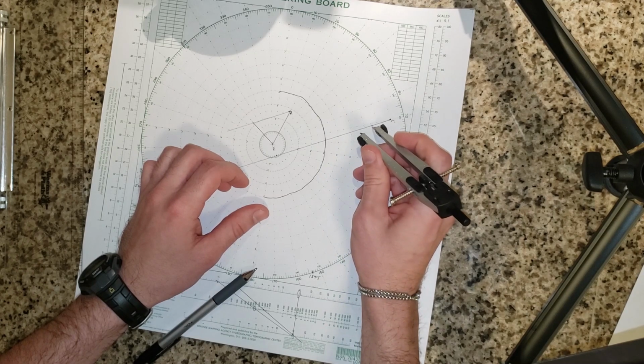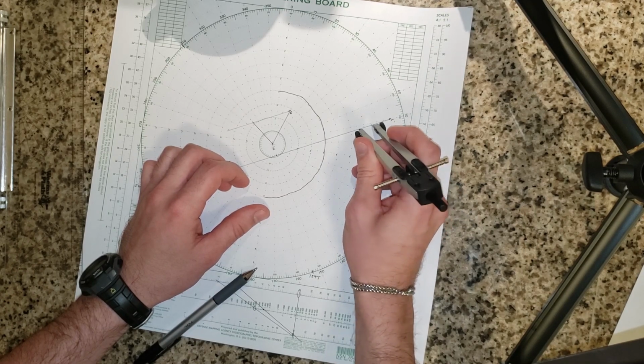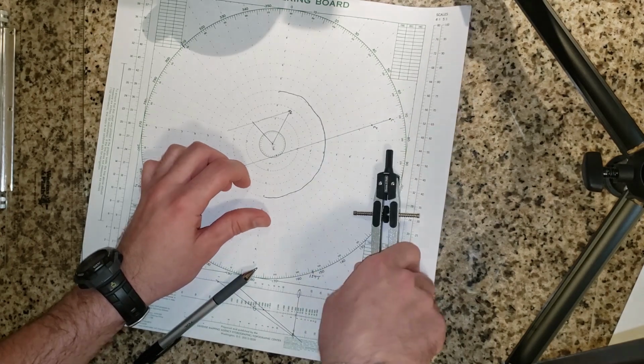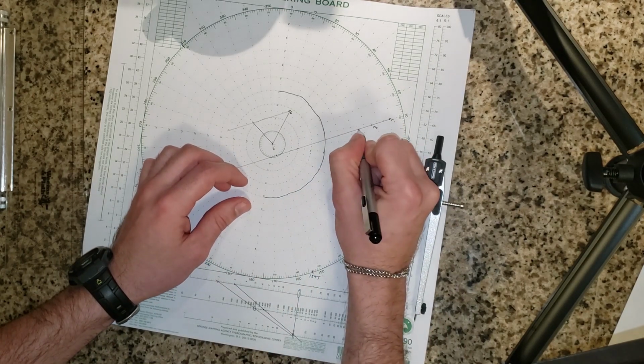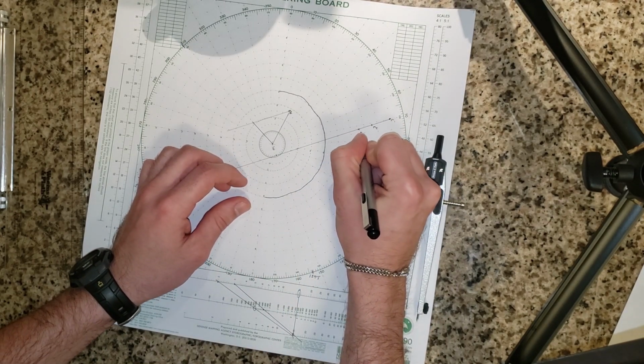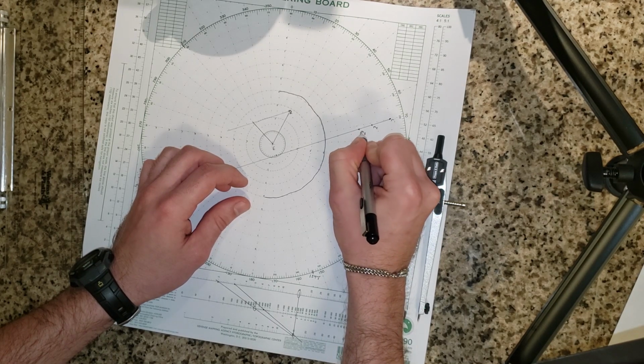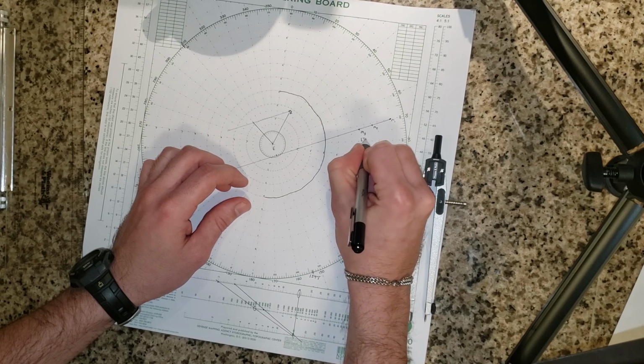Putting the pointy tip on M2, drawing that line on the DRM, and this will be at time 13:08. This is where the contact will be. So 13:08.